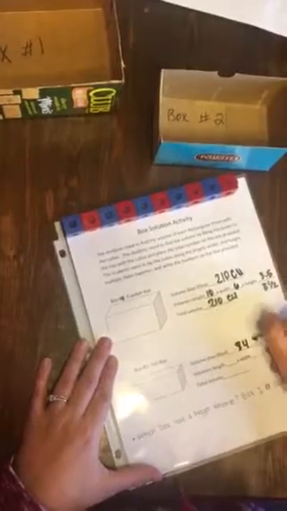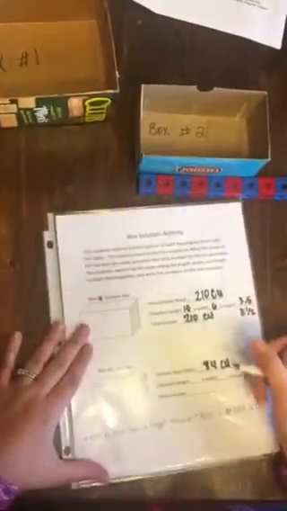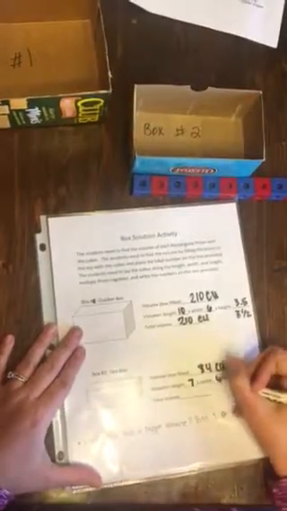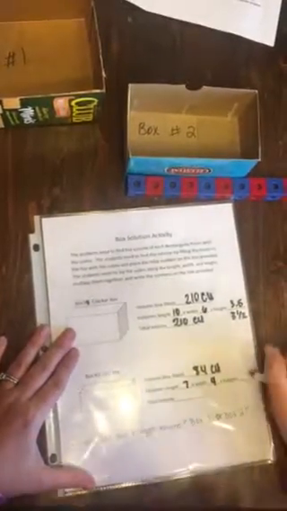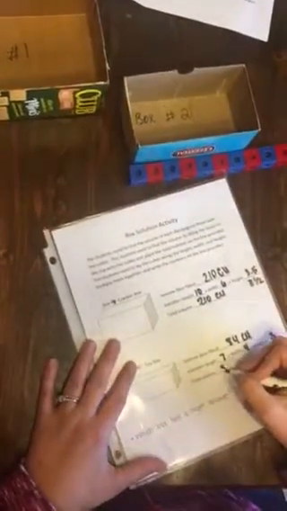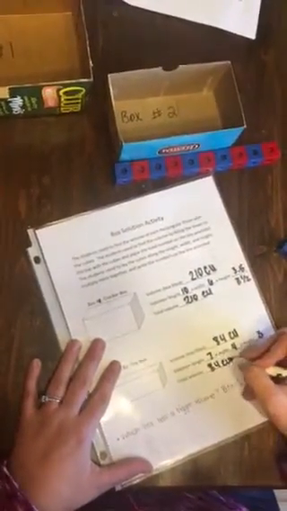Then you do the same thing to this little box, which I've already done the measurements for. You have to fill it up, and then you put the total number here, which equaled 84 cubic units. And then you do the length, which is 7, the width, which is 4, and the height, which is 3. If you multiply all those numbers together, it's 84 cubic units.